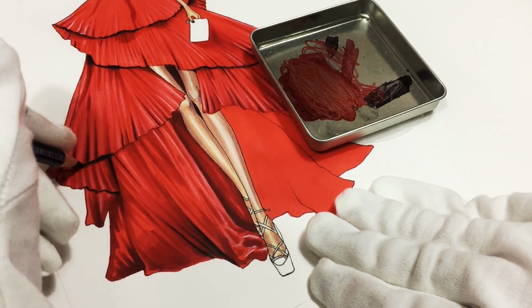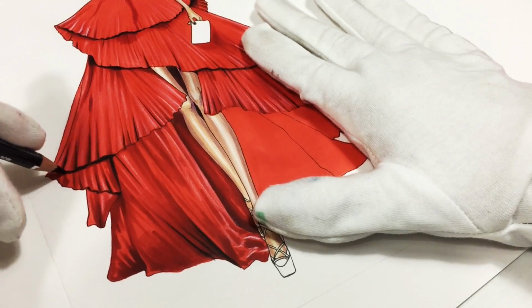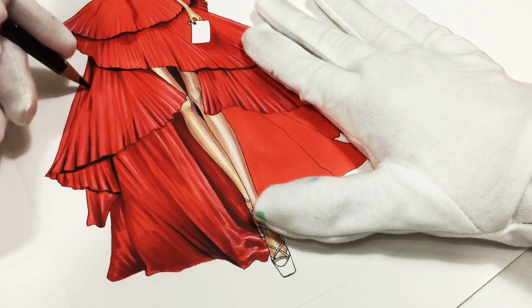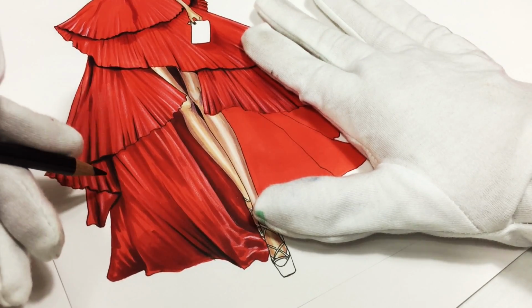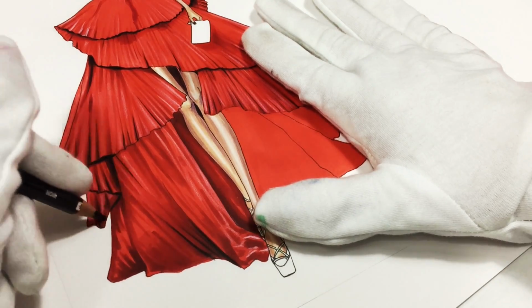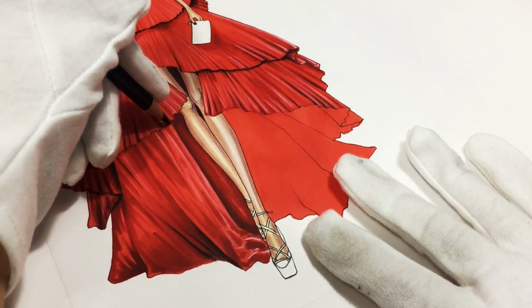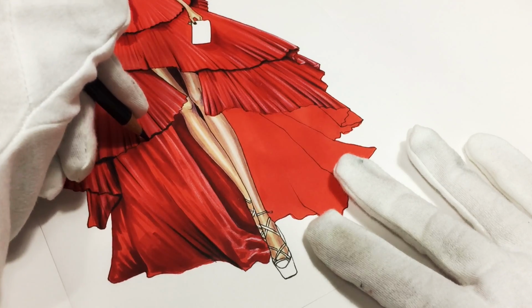So now again I'm using black pencil, and I'm using it more, as you can see. Bigger shadows, longer strokes, and it's amazing how these highlights and shadows can add so much volume to this flat image.